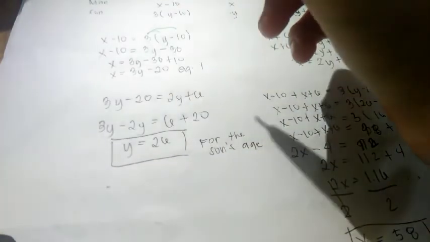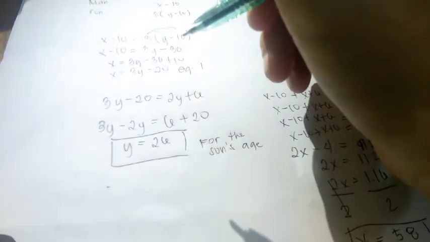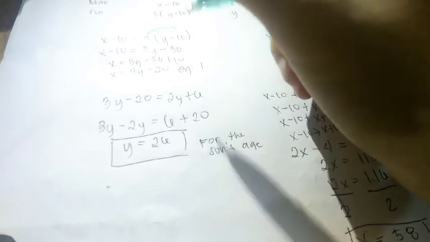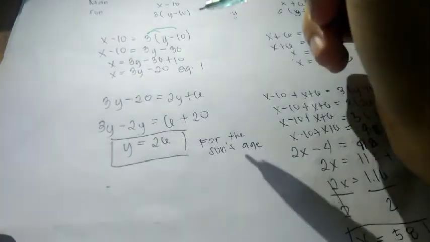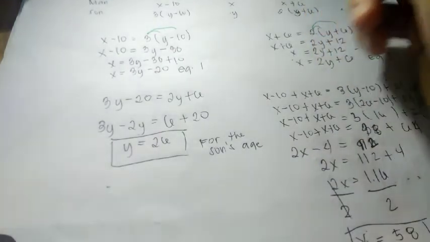Let's transpose the like terms. We have the 3y minus 2y, and then the 6 plus 20. So let's subtract this. So we have y equals 26. That's for the son's age.